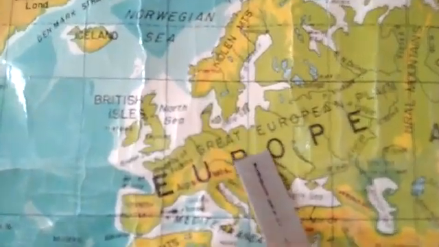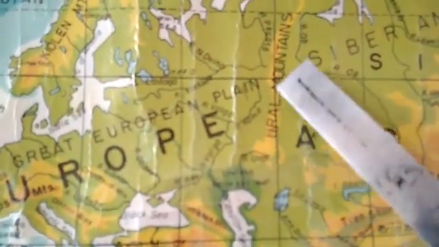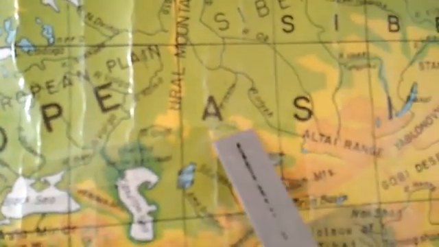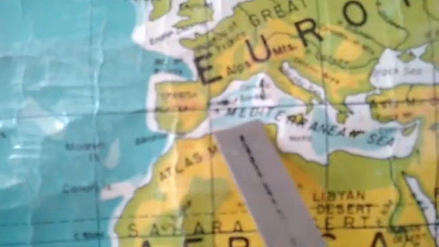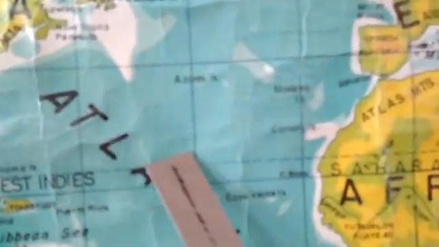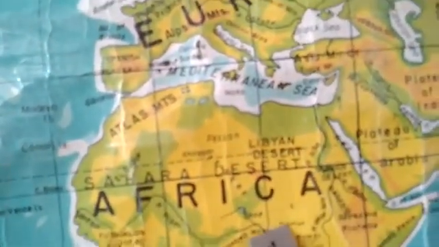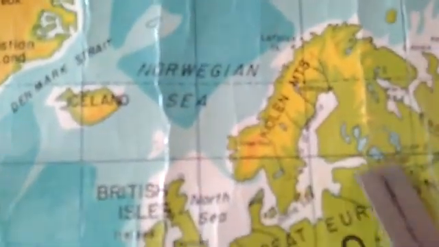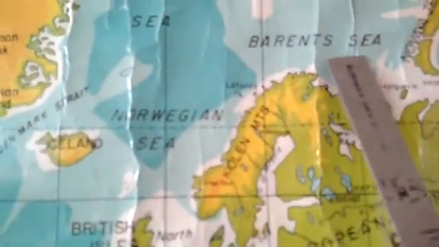See children, Europe continent. Here Ural mountain. Can you see? After Ural mountain only you are having the Asia continent. Here, south of the Europe continent, you are having the Mediterranean Sea. In the west you are having the Atlantic Ocean. In the Europe south part, Africa. Then Barents Sea is there in the north. Here Barents Sea.